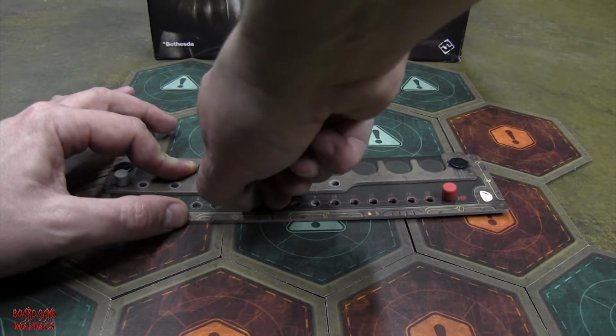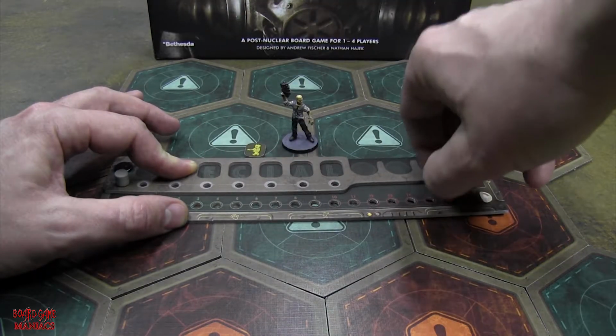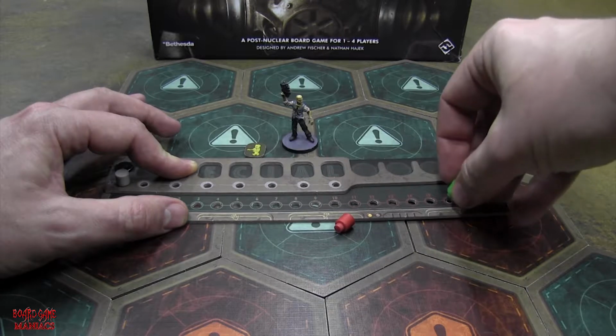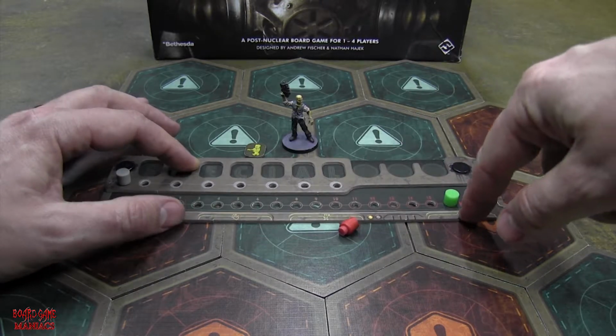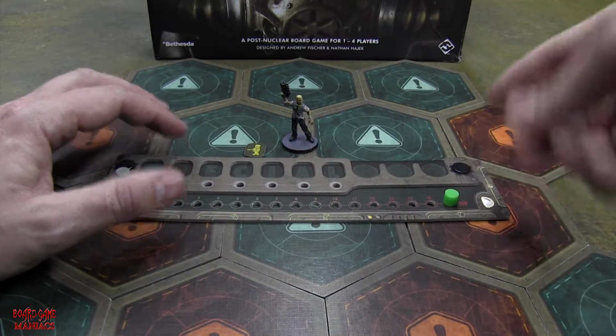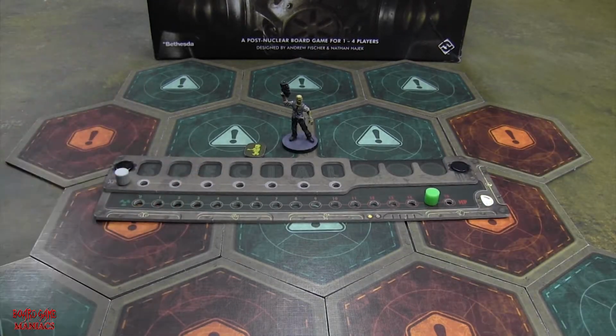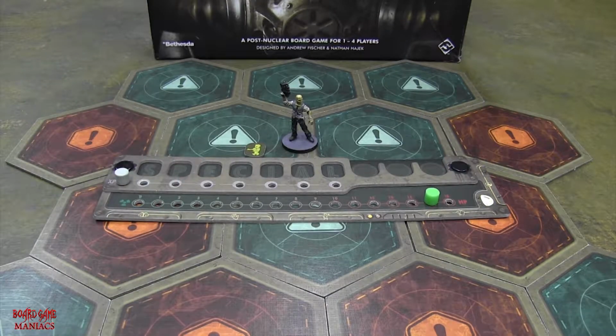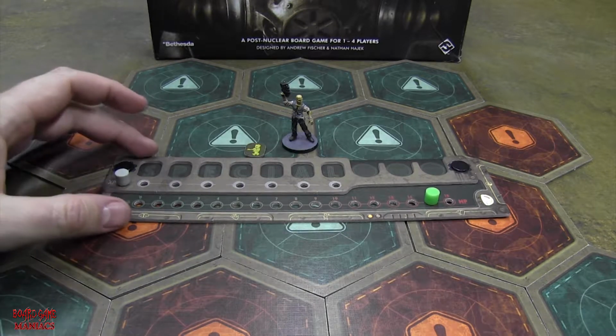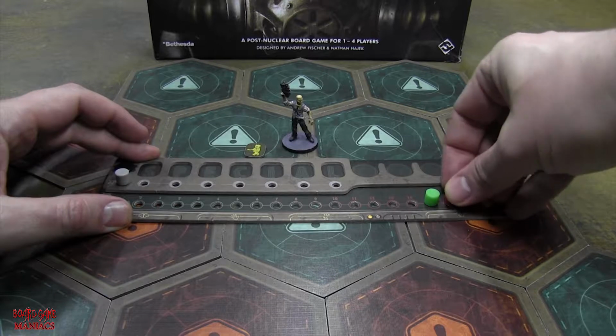So during the game, if you keep building up your rad level and you get to 16 rads, or in this case I'll put it at 15 radiation level, and you die, you're going to go back to the starting tile and start off with your full hit points.